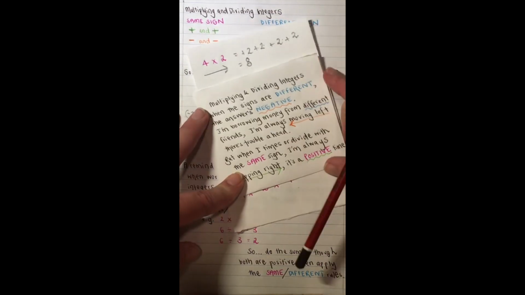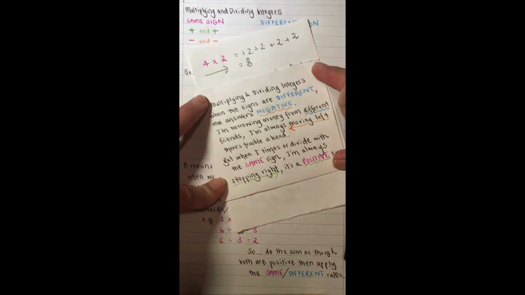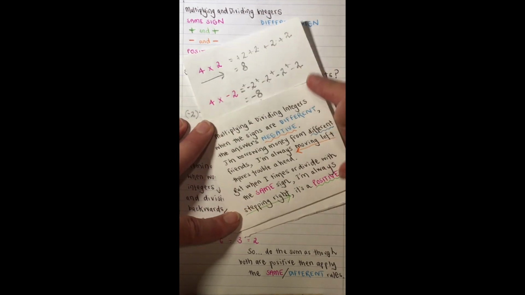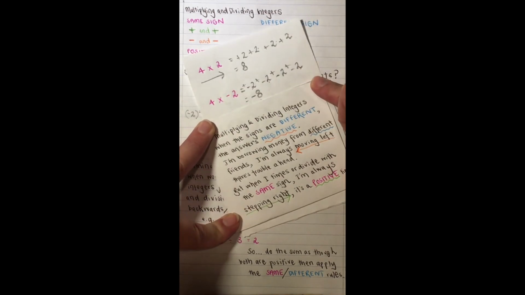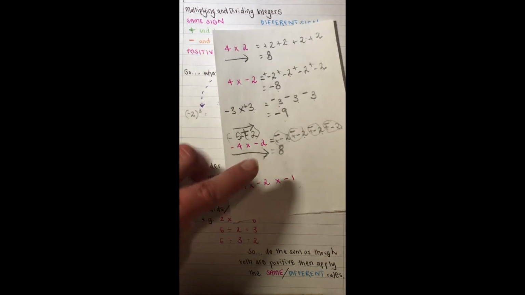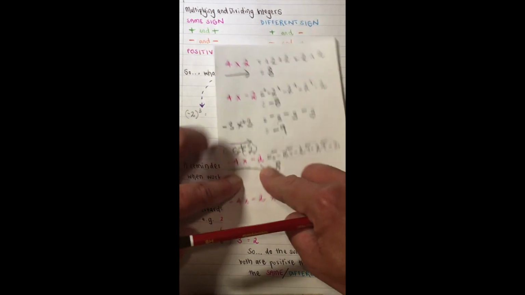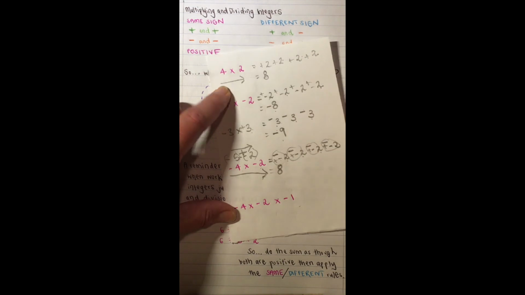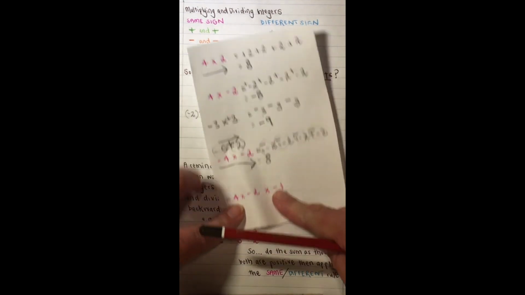So let's just check it out again. Multiplying and dividing integers, when the signs are different, the answer is negative. Let's check out why. I'm borrowing money from different friends. I'm always moving left. There's trouble ahead. But when I times or divide with the same sign, I'm always stepping right. It's a positive time. Minus and a minus, stepping right. Plus and a plus, stepping right. Positive 8.